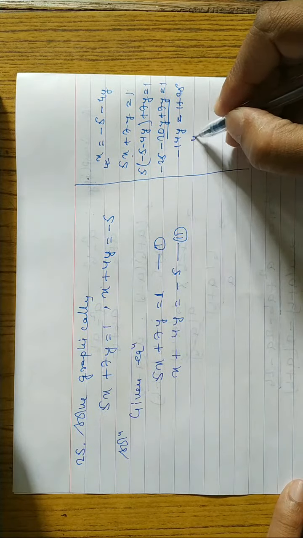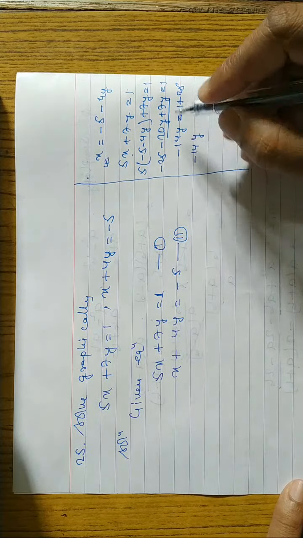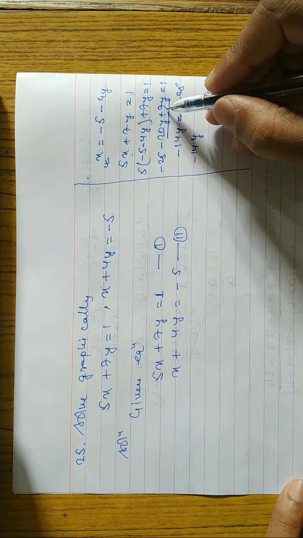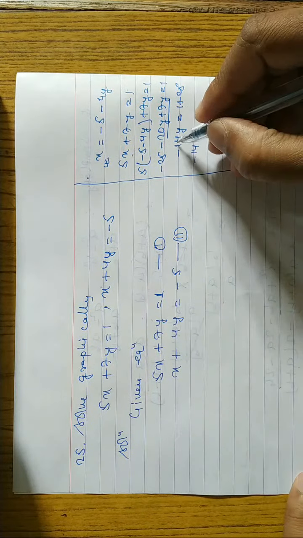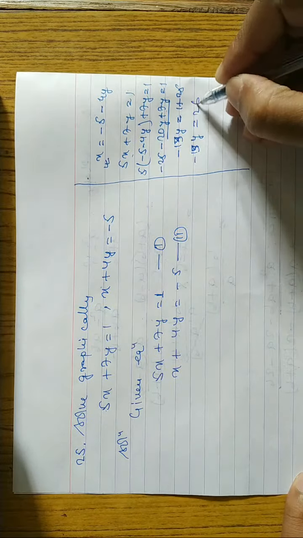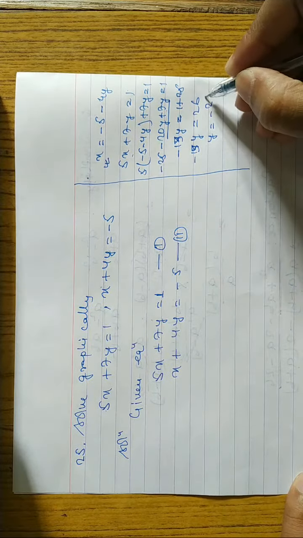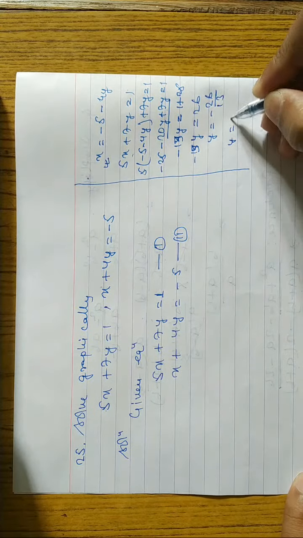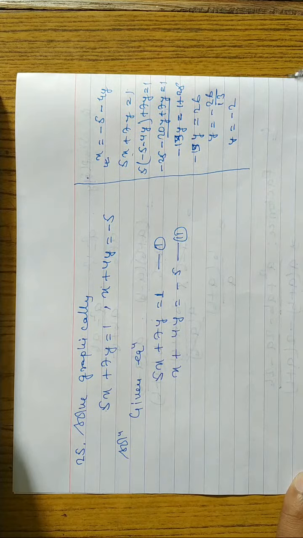After that, minus 14, we get here 7. 13, we get here, sorry, 13, 13, and here we get 26. So y is equal to minus 26 by 13, y is equal to minus 2. So the value of y is equal to minus 2.